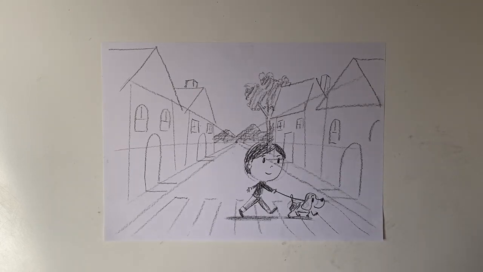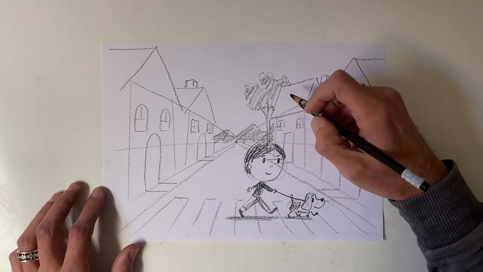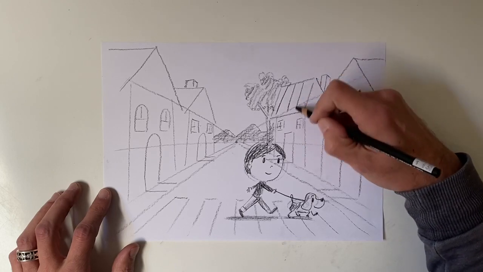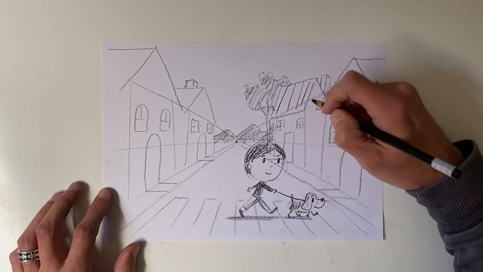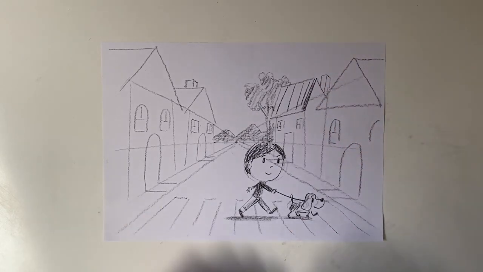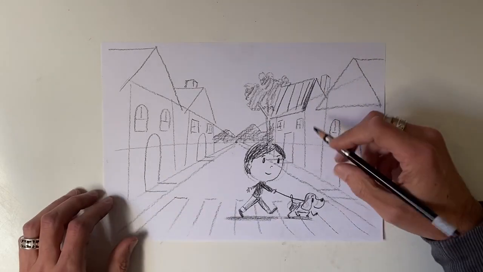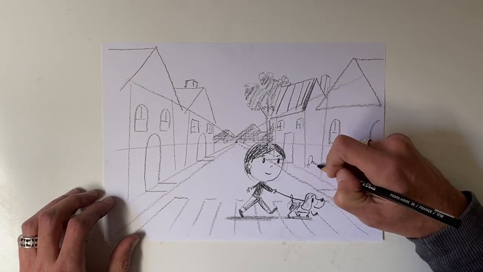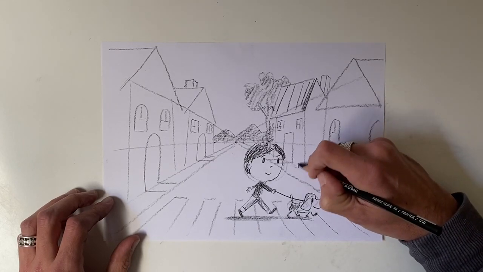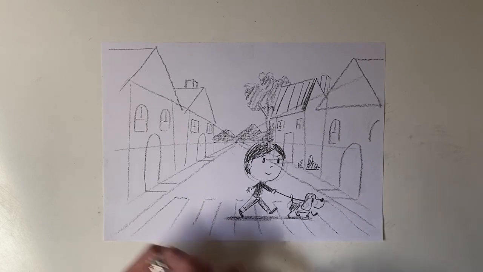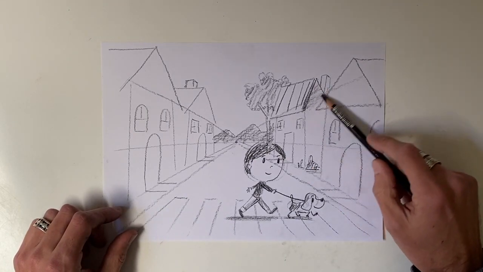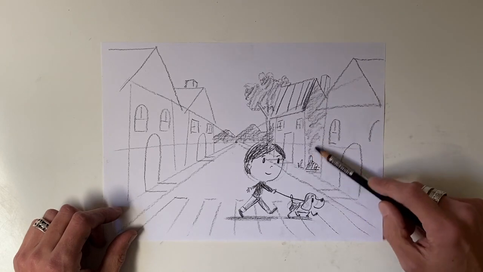Okay, so now we can do the fun part, and we can add details and really make this our own unique drawing. So I'm going to add some more detail on those roofs, and you can give it a bit more depth by darkening some of those lines. So there might be some bushes on the side here. Maybe we've got a bit of shadow on the side of this house.